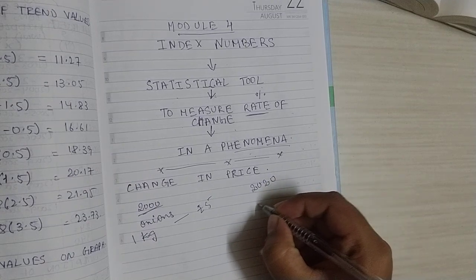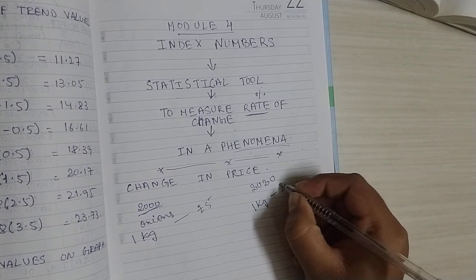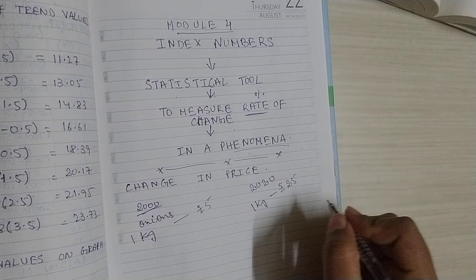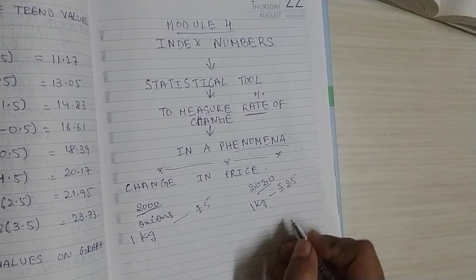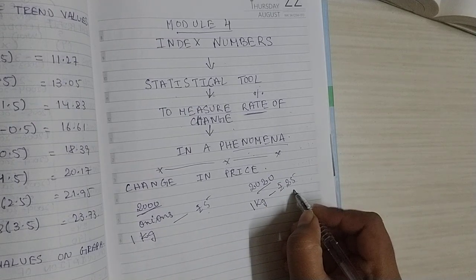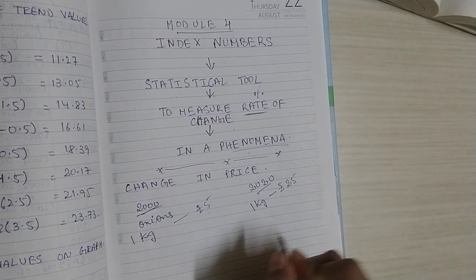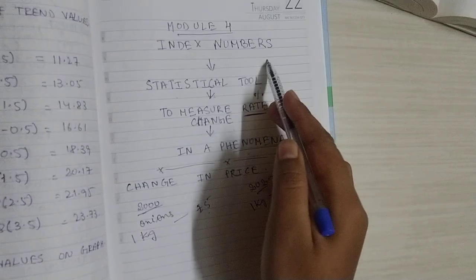What is the rate of onions now? Suppose 1 kg of onion is 25 rupees. Did the price change or is it the same? It has changed from 5 rupees to 25 rupees. To what rate has the price changed? To measure this, we use the statistical tool called index number.